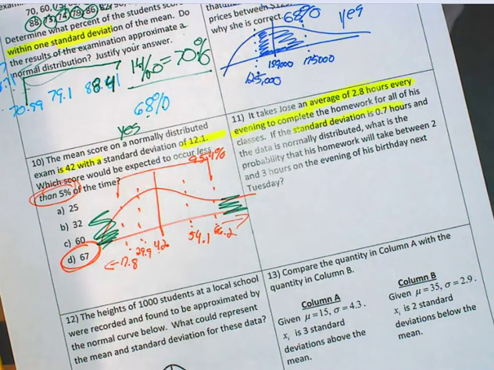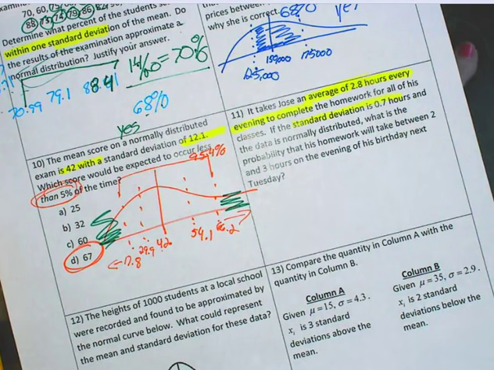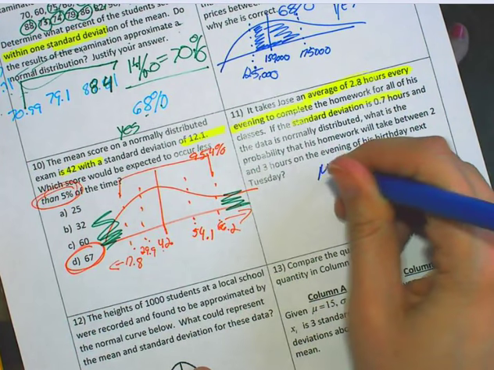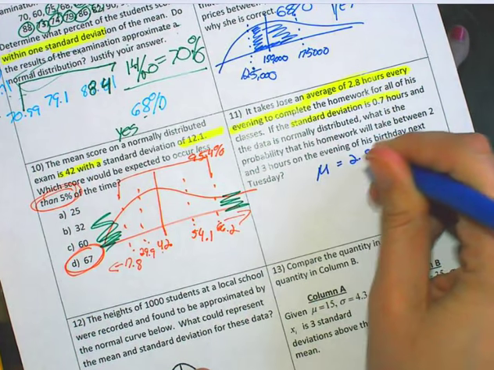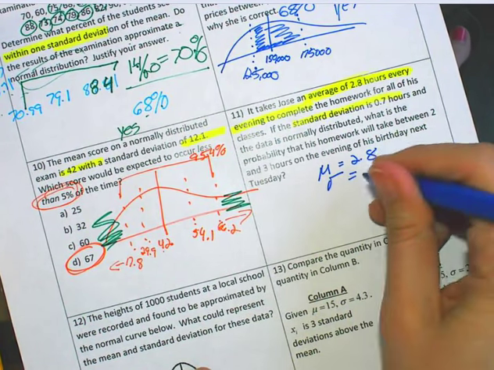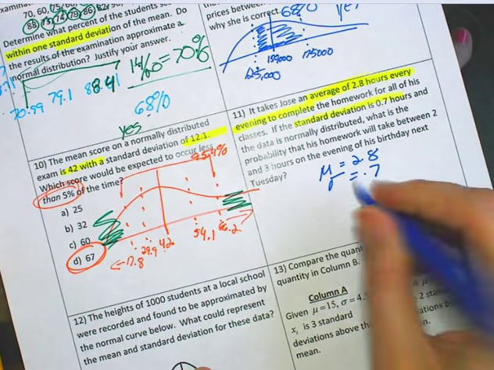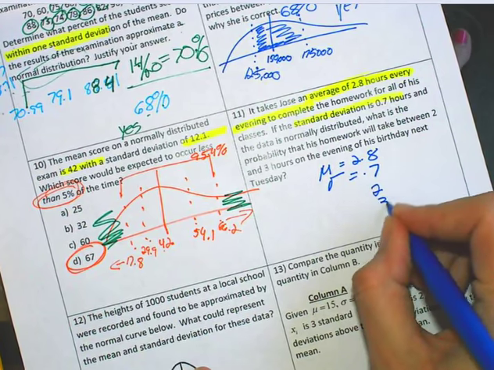Okay, so normal distribution. So the other way that we could do this is to use the calculator. All right, so it says that I have an average of 2.8, I have a standard deviation of 0.7, and they want to know between 2 and 3 hours.